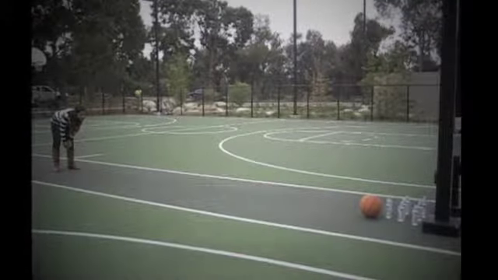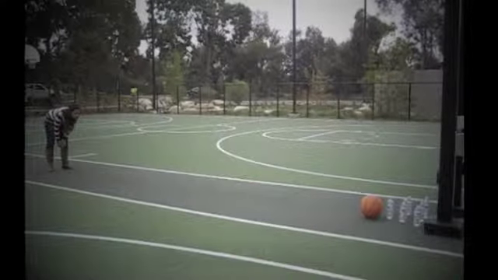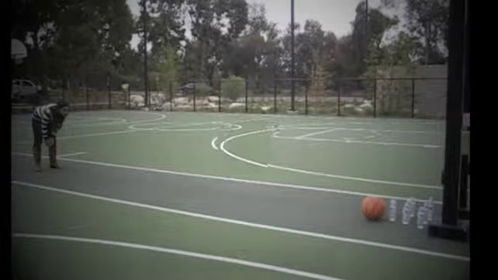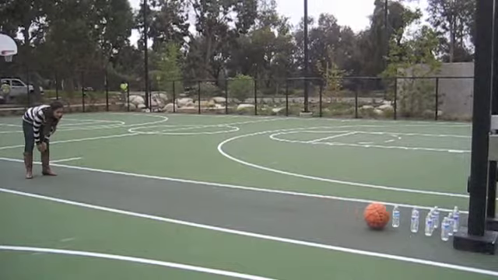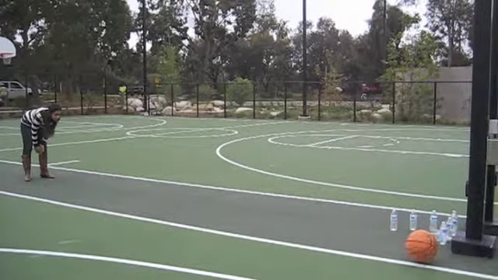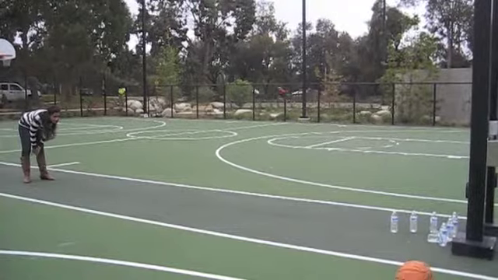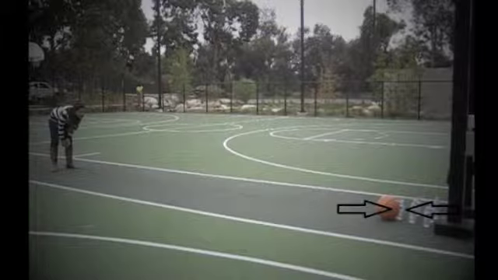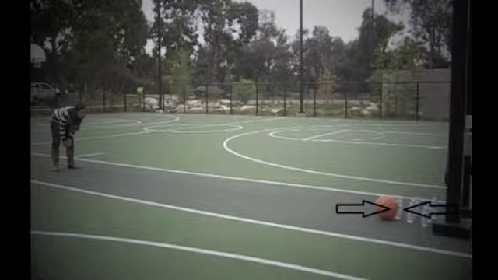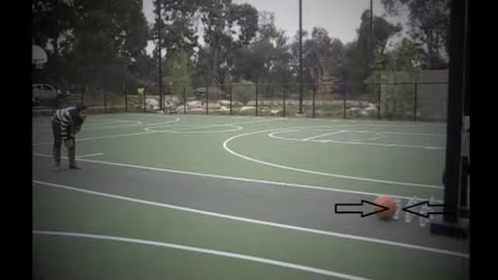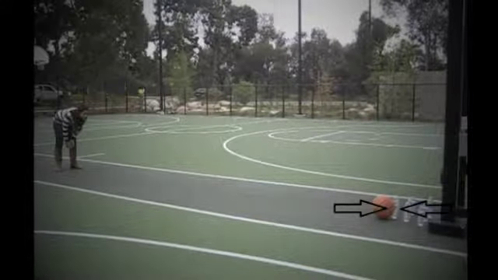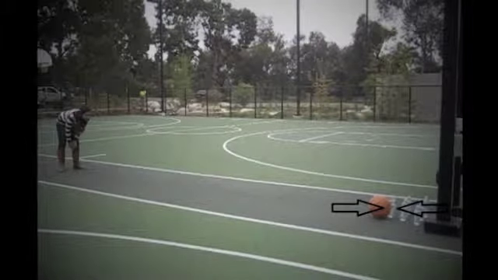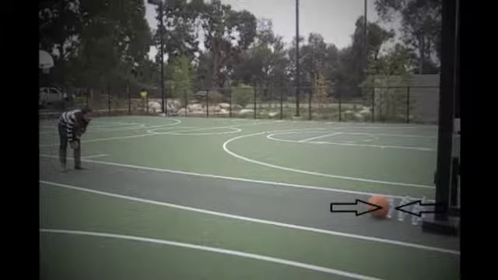Newton's third law states that when an object exerts a force on another object, the second object will exert an equal and opposite force on the first. In this picture, the arrows pointing in opposite directions indicate the equal forces the objects are exerting on one another. As the basketball exerts a force on the water bottle, the water bottle reacts by exerting a force on the basketball. In this case, the action force is the basketball on the water bottle, and the reaction force is the water bottle on the basketball.